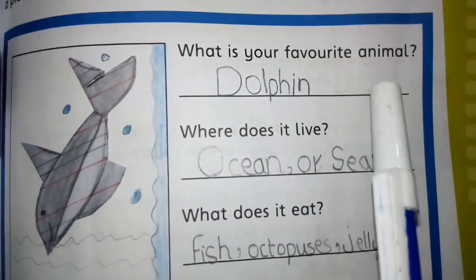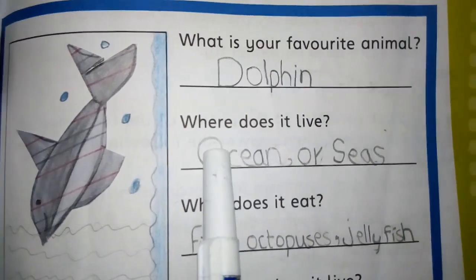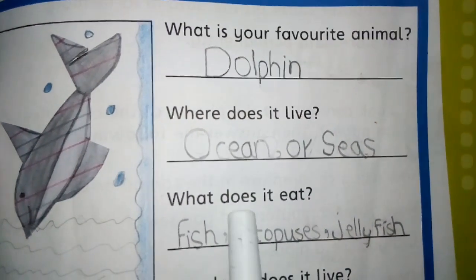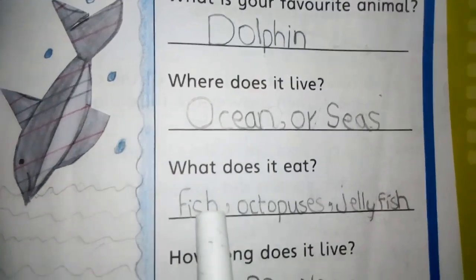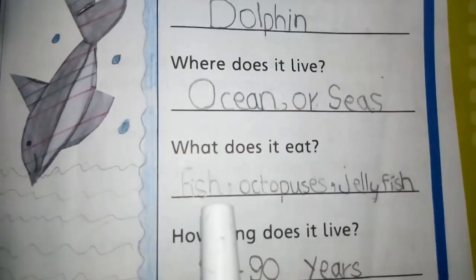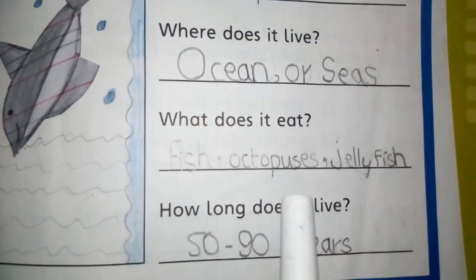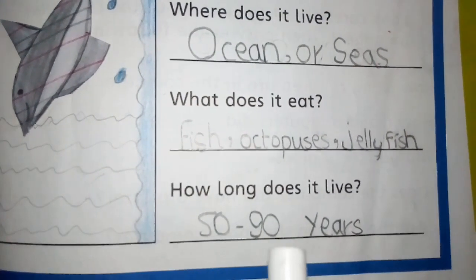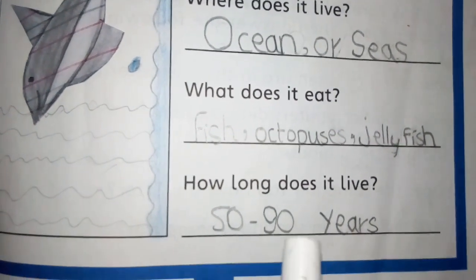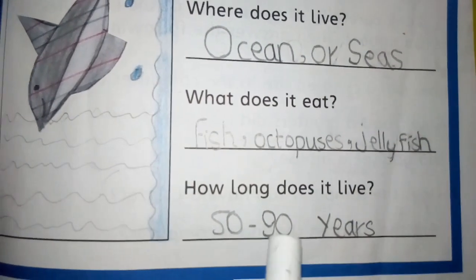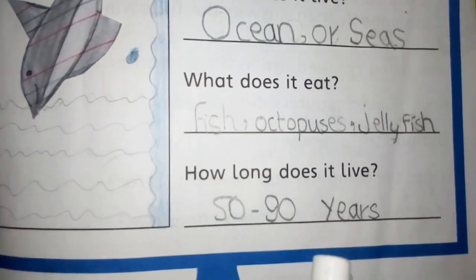What is your favorite animal? Dolphin. Where does it live? It lives in oceans or deep seas. What does it eat? It eats small fishes, octopus, jellyfish. How long does it live? It lives 50 to 60, 60 to 70. Different views are here, but I write 50 to 90 years. Life of a dolphin is here.